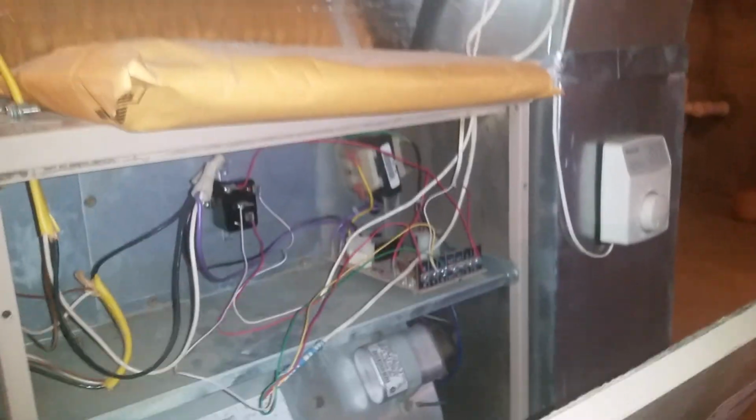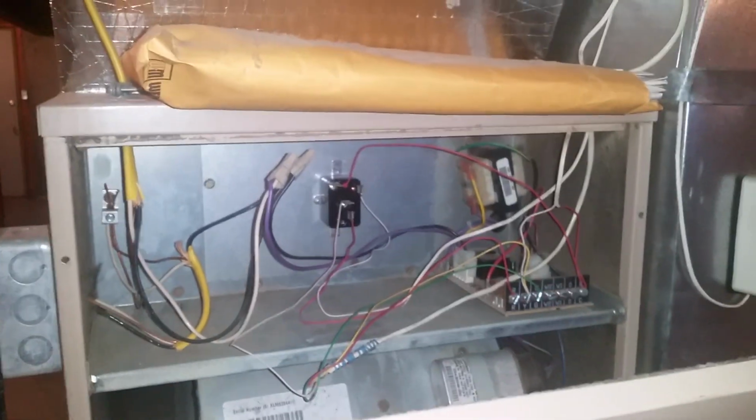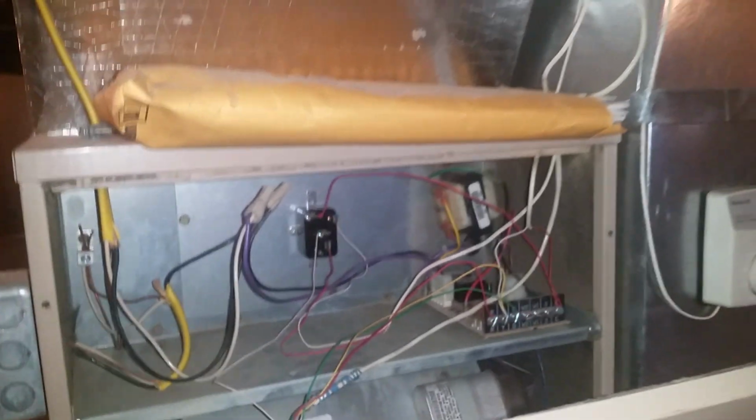That's all I have to share with you, and I hope this helps you resolve the issue you may have with no heat in one section of your house.